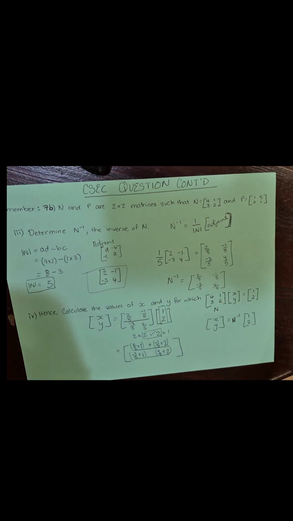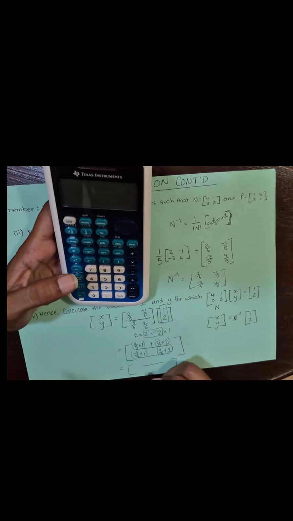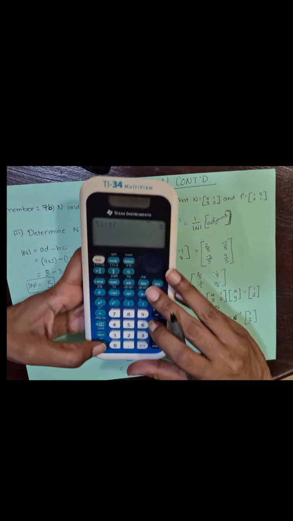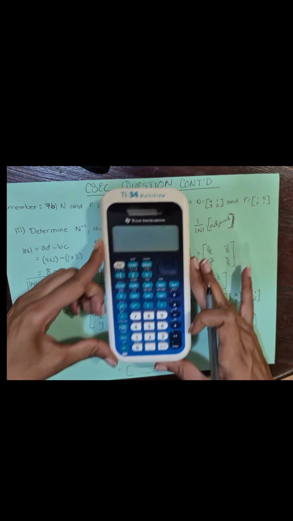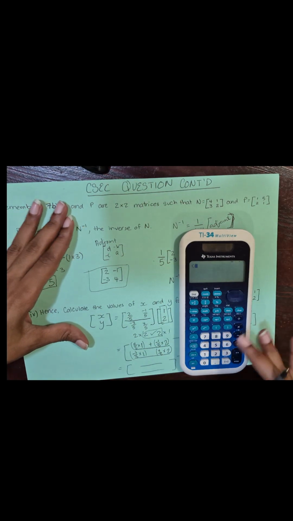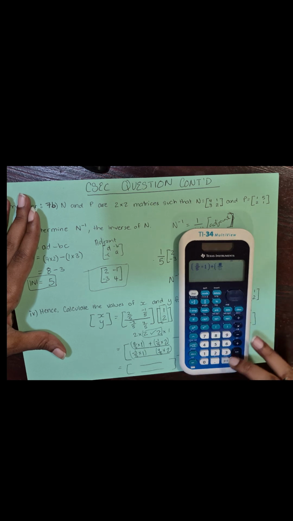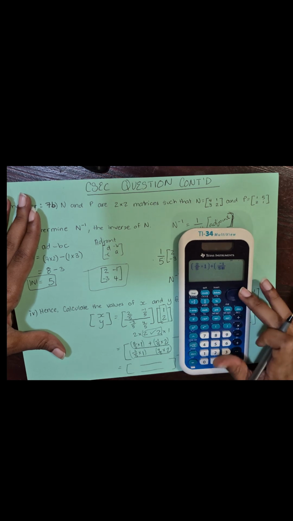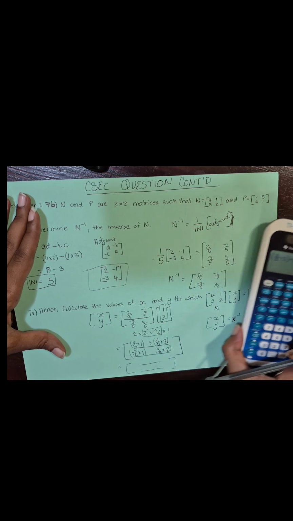And we're just going to use our calculator for this. So first answer is going to be, let's see, 2 over 5 times 1 plus in this bracket, we have negative 1 over 5 times 2. And that is 0.